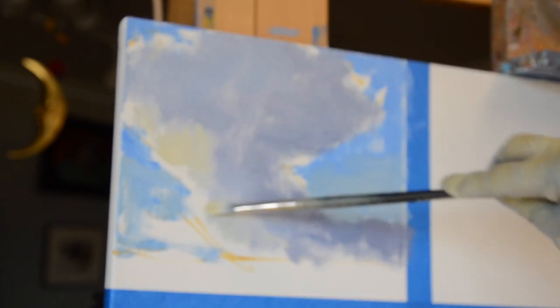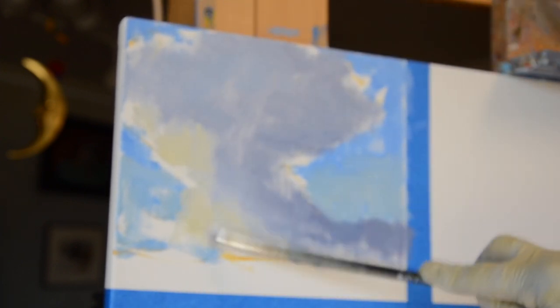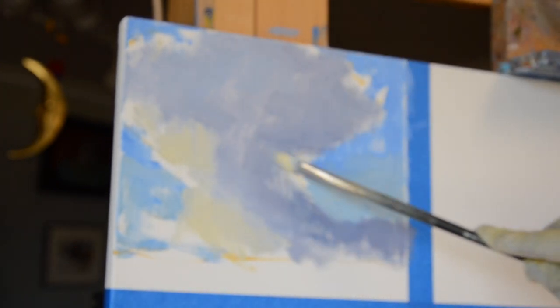Here I'm starting to add in some of the darker value in the light areas, which are very warm because they are accepting the sunlight. So we're always going to start a little darker than where we're going to end up, and work to the value and the temperature.